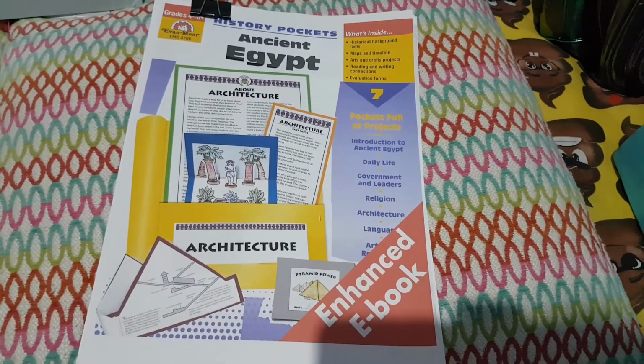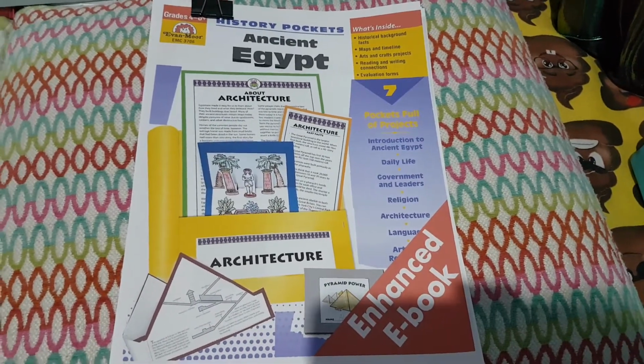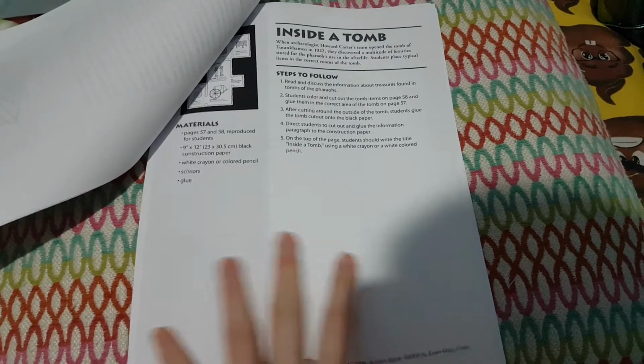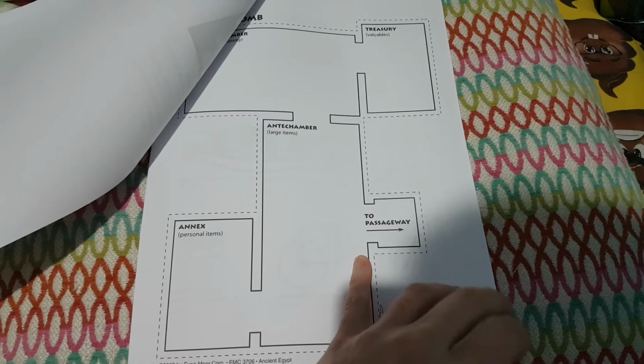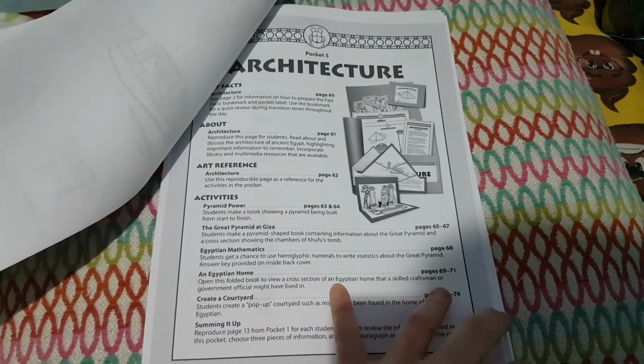It's just something that I like to have purely because I like Evermore products, and anytime I can squeeze one in somewhere, I do. Basically with these types of pockets, you have a different topic and then there'll be an activity to go along with it. I'll just give you a quick flip through. So this was the inside a tomb, with information and diagrams, and this one's about architecture.